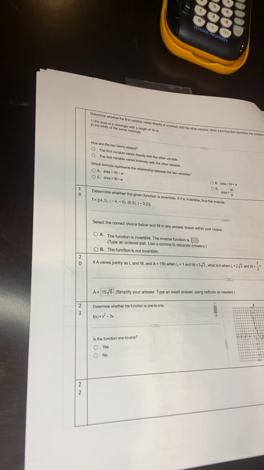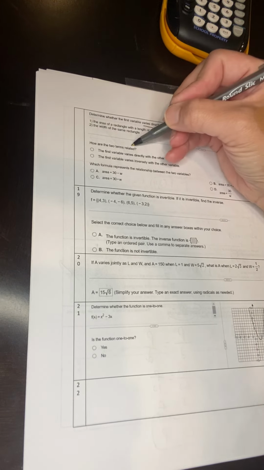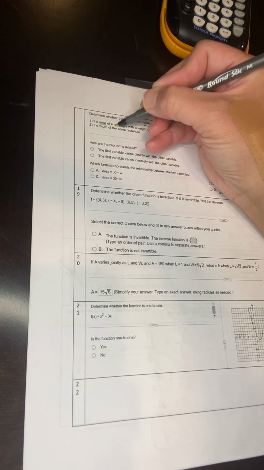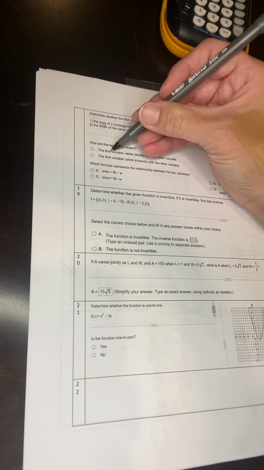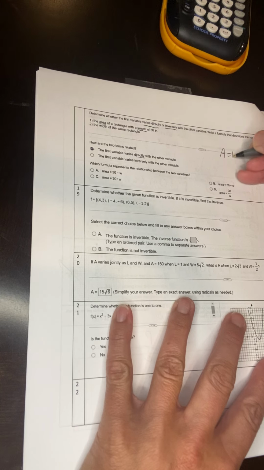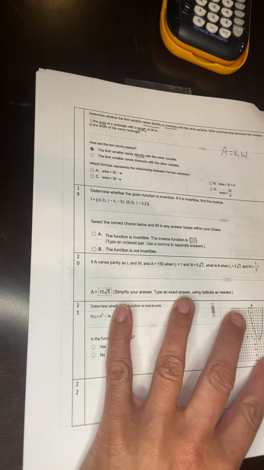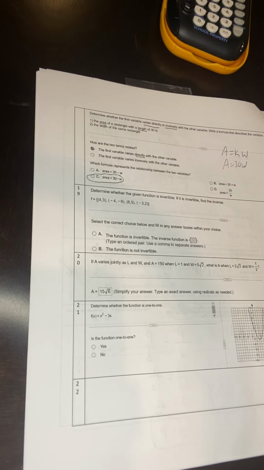Okay, number 18. Determine whether the first variable varies directly or inversely with the other variable. Write a formula that describes the variation. It says the area of a rectangle with a length of 30 inches, the width of the same rectangle. How are they related? Well, area is going to get bigger as the width gets bigger. So it's direct variation. The first variable, area, varies directly as the other. And if area varies directly as width, see, that's direct variation, and it's telling you the length is 30, so that is your formula. And I think they're just going to change the numbers on that on the test.